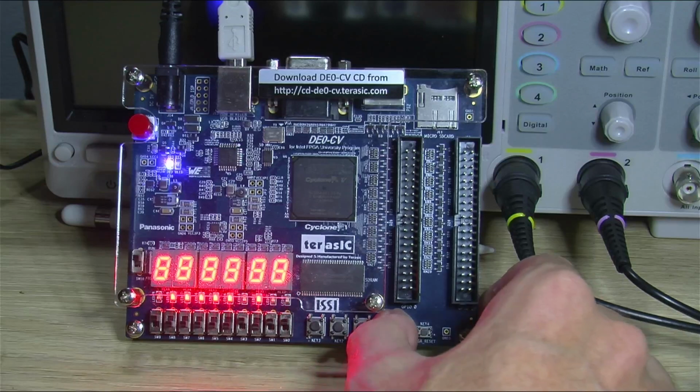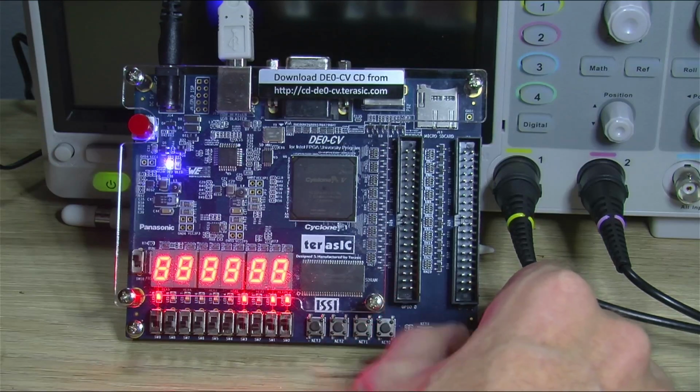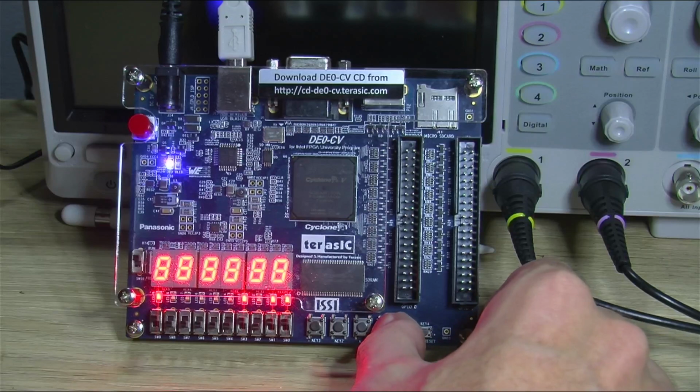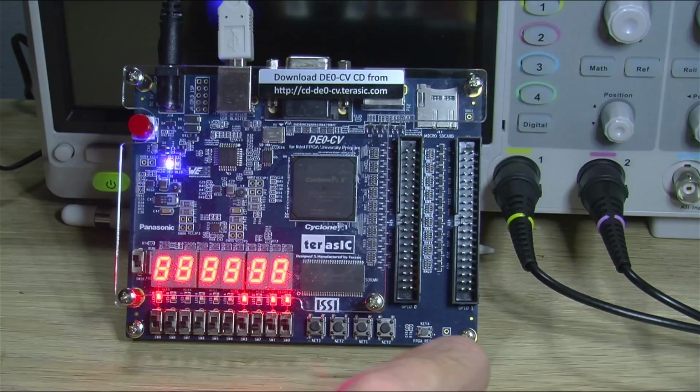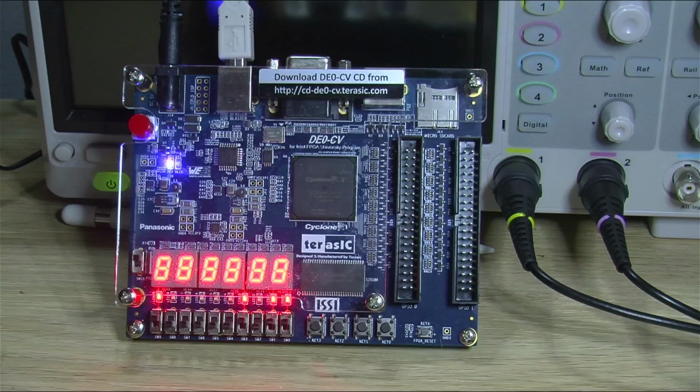So, and that is because it is physical hardware that is actually making that happen inside the FPGA. That will happen way quicker than you could possibly press that button. You can get things happening at relatively high speeds inside FPGAs.